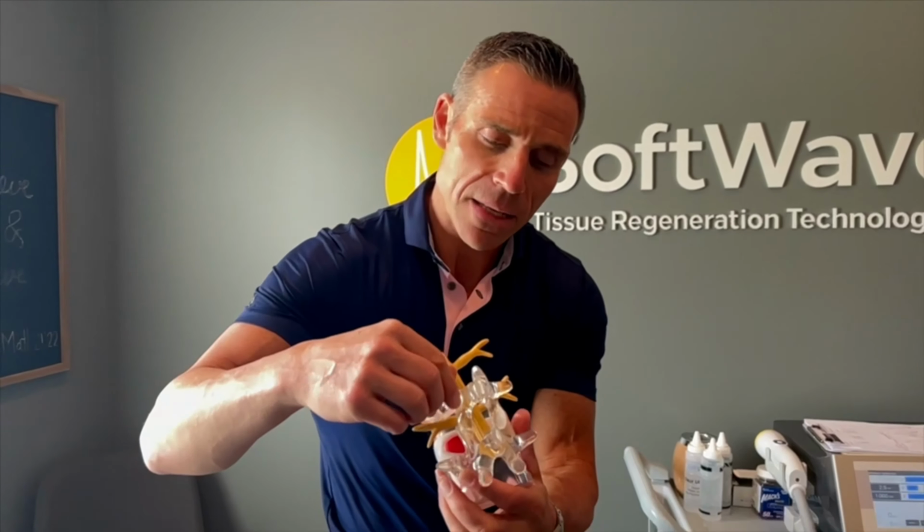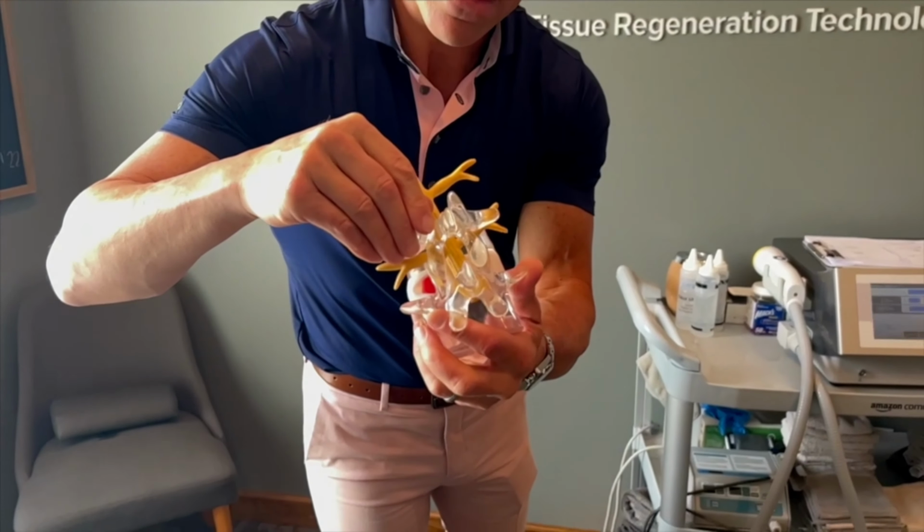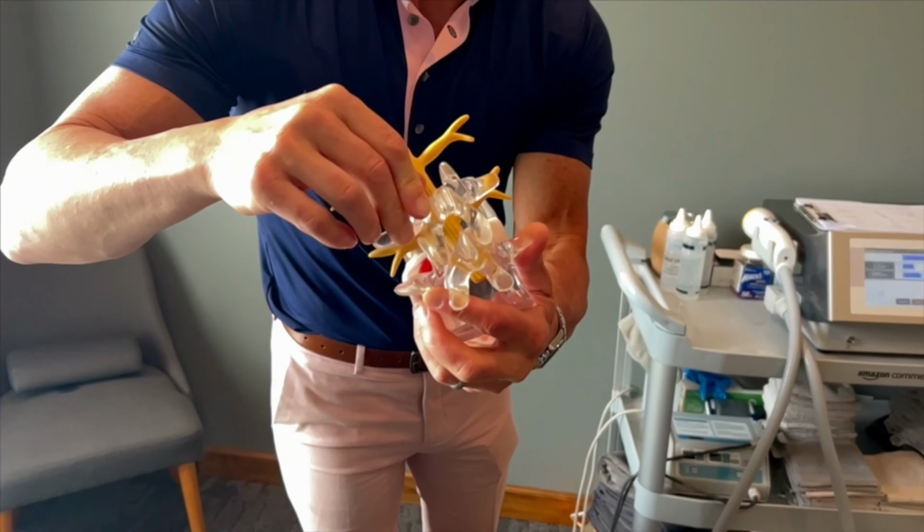Why would you use one versus the other? Use the one if you have a herniated or a chronic degenerative disc in that area. The other one is more if you have what's called facet syndrome, meaning these guys right here, your vertebrae, they come down. There's not a lot of space in there.